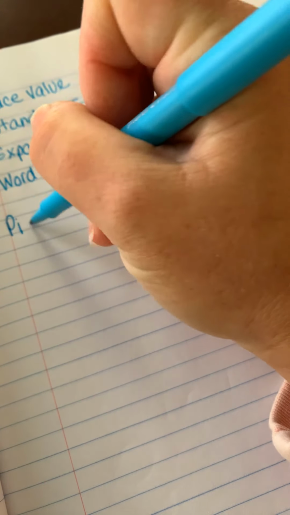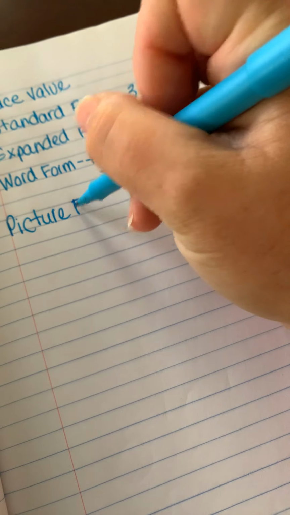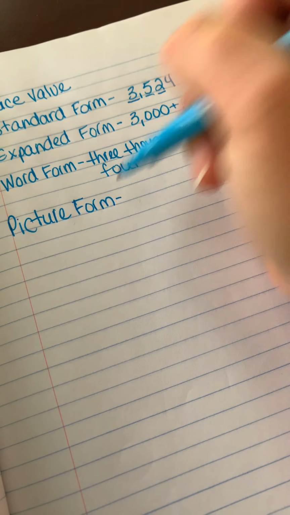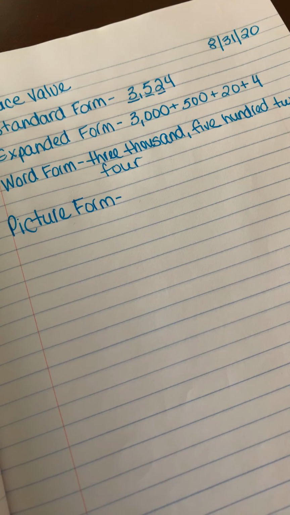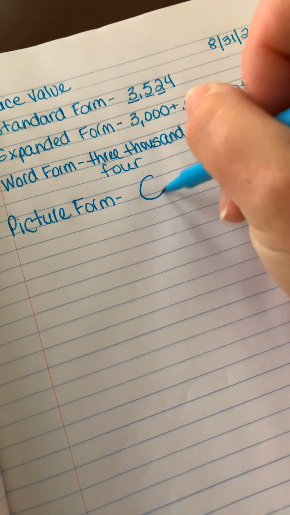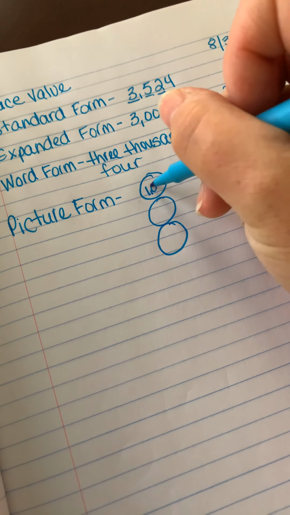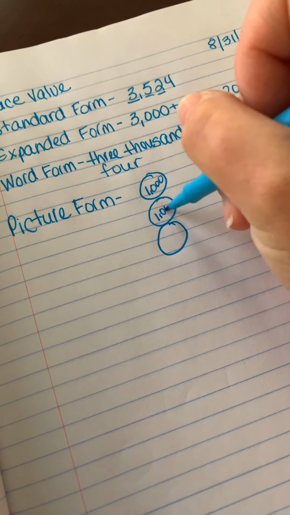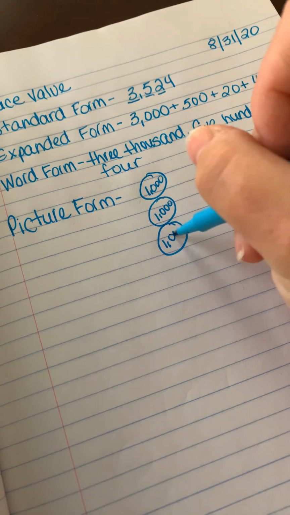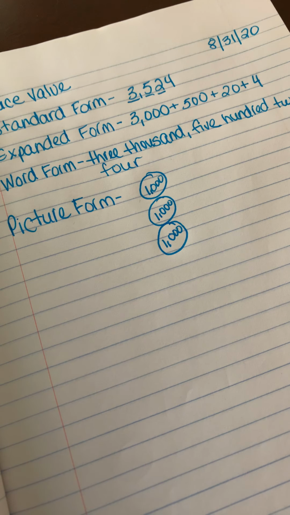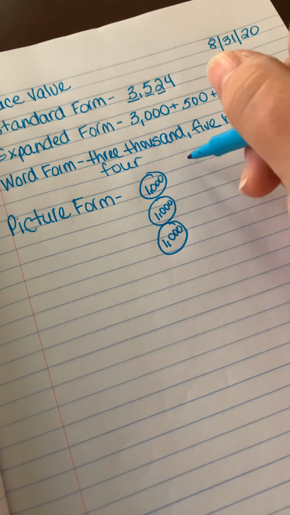There's another form, and it could be a picture form or a model picture form. And pictures are just ways we can illustrate a number. So if I'm illustrating the number 3,524, maybe I'm going to use discs. I have 3,000 in discs. 1,000 plus 1,000 plus 1,000 equals 3,000.